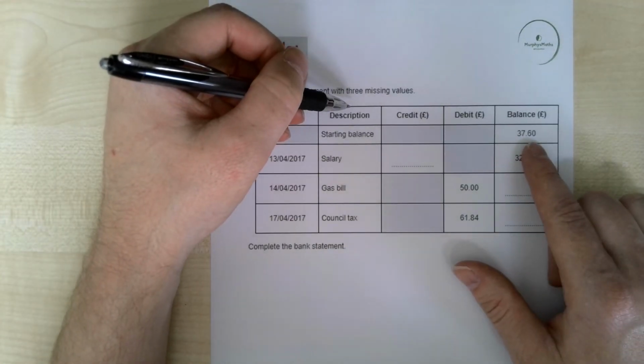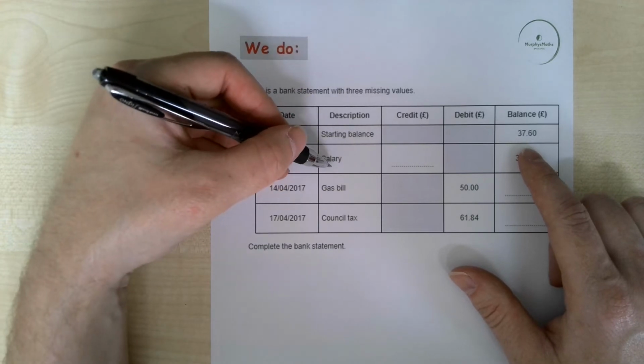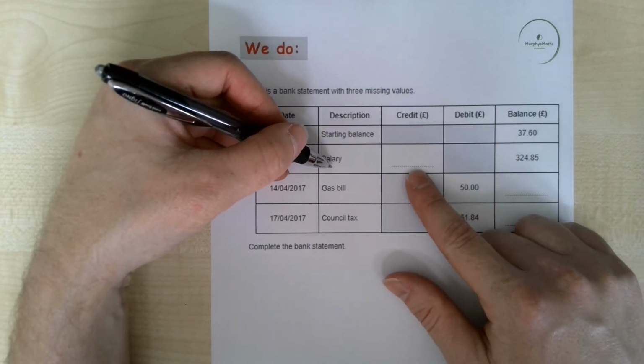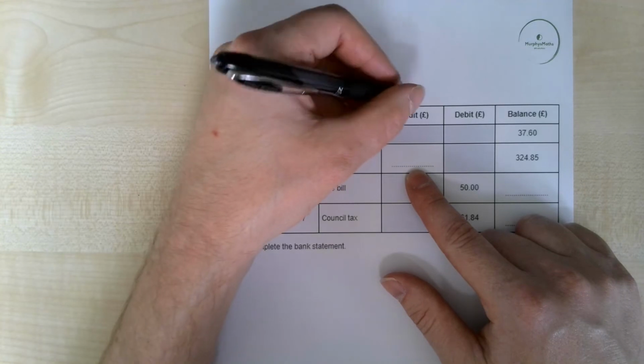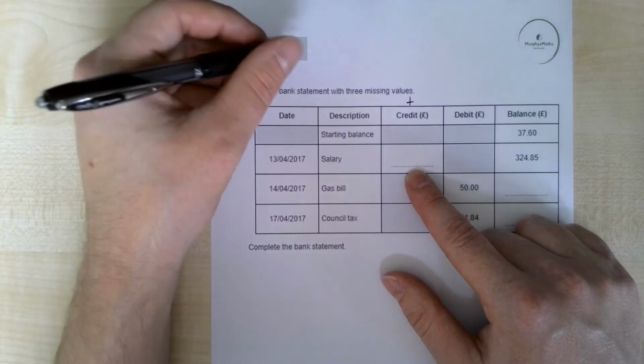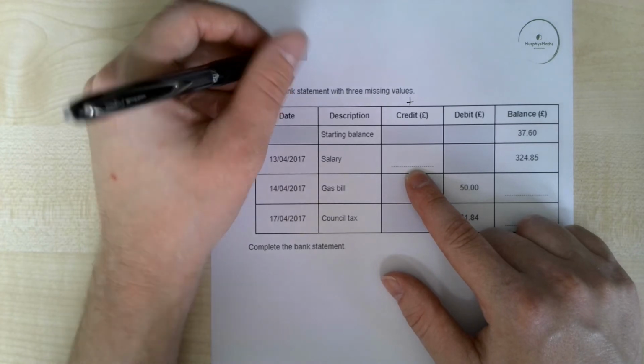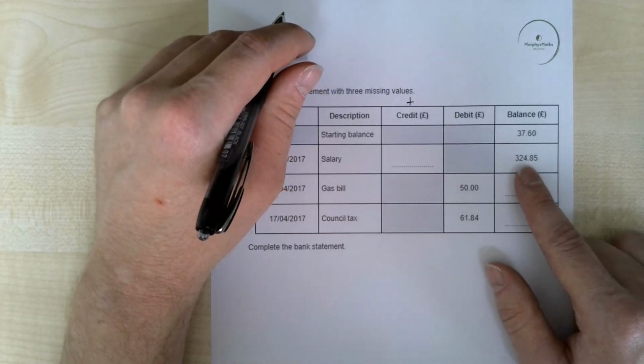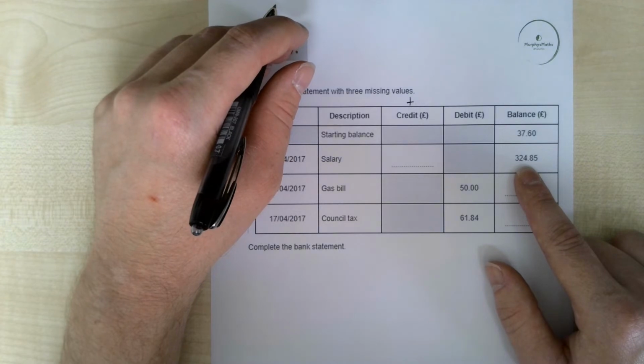Right, let's see how we do on this one. So we've got a starting balance of £37.60. Salary is in the credit section, so it is added on. That's good. Something's been added on to give us this balance then.